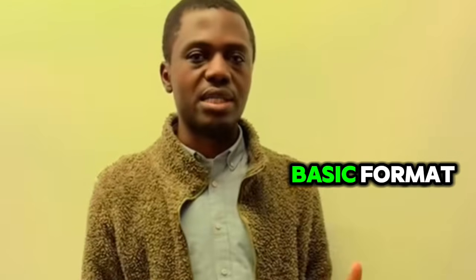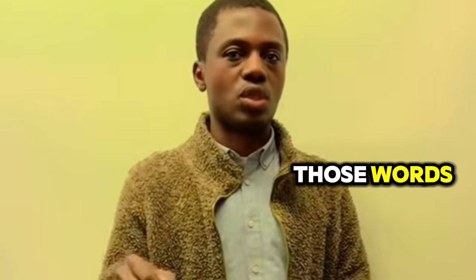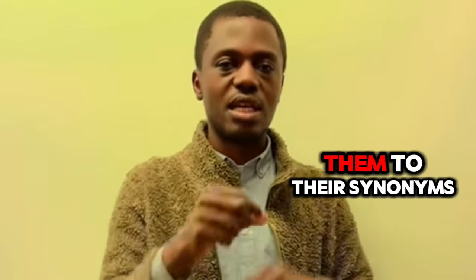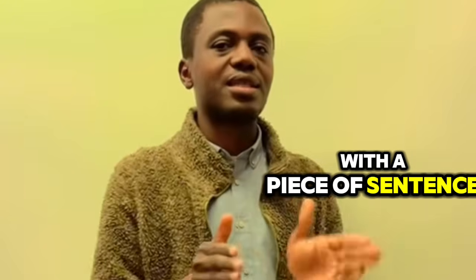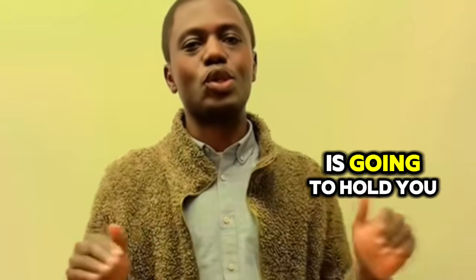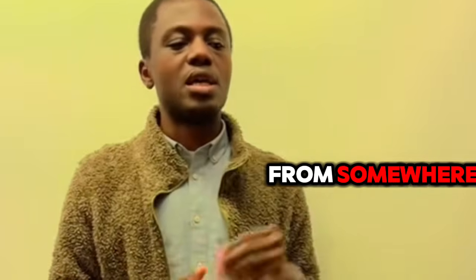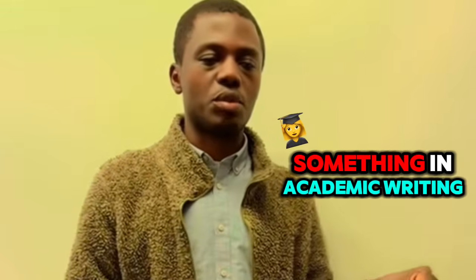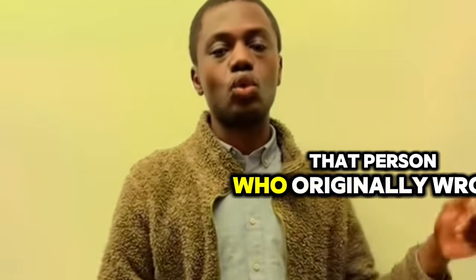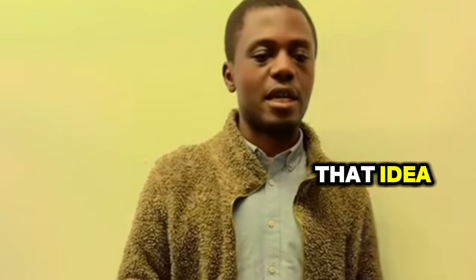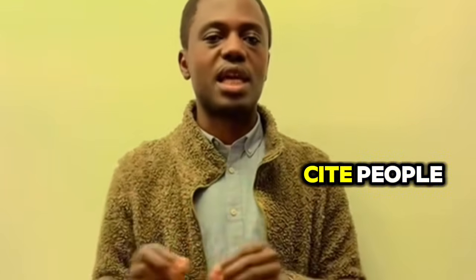This is at the very basic format. Then go ahead to modify some of those words using their synonyms. Change them to their synonyms, and you find yourself with a sentence that nobody is going to hold you to as though you have copied from somewhere. Remember that even when you paraphrase something in academic writing, you must still cite the person who originally wrote that idea. Don't forget that, bear it in mind, and always remember to cite people.